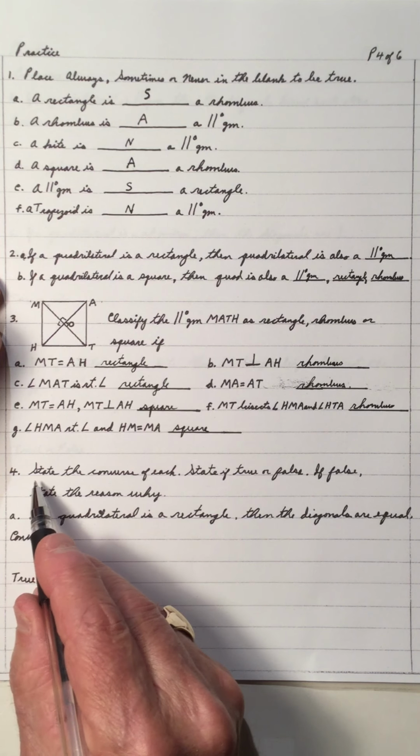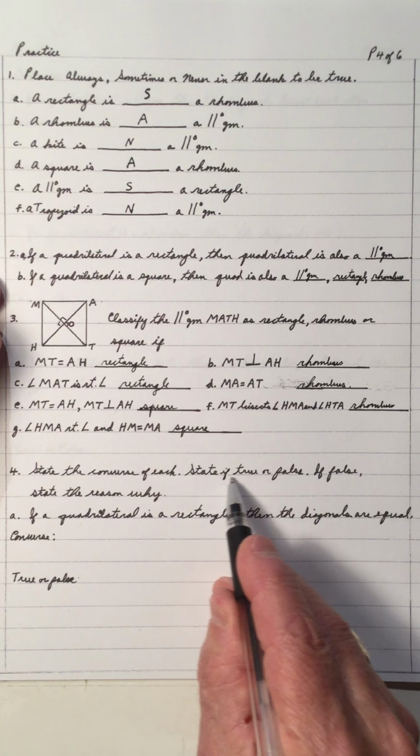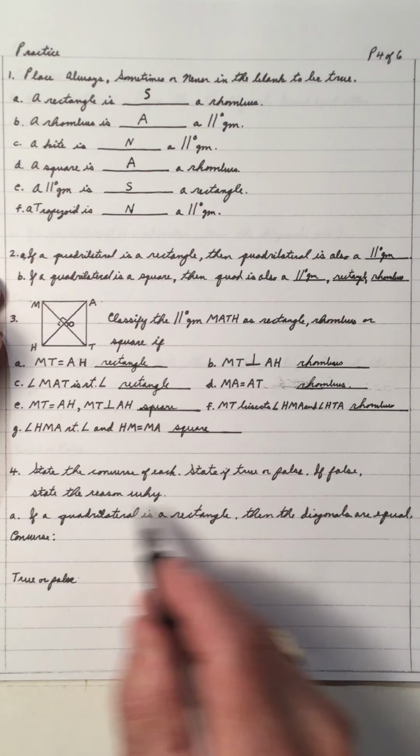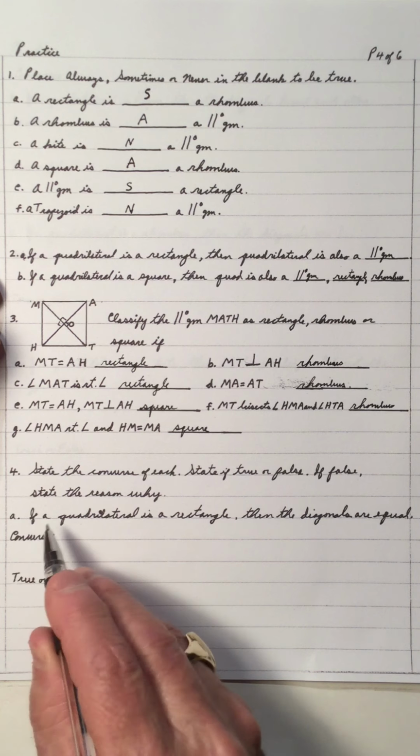Again, different thinking, trying to keep you thinking along. State the converse of each and state if true or false. If false, state the reason why. Here we go. A converse, you switch the statement.